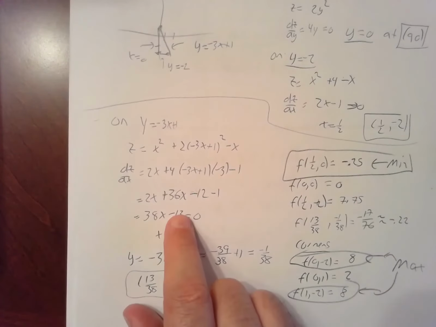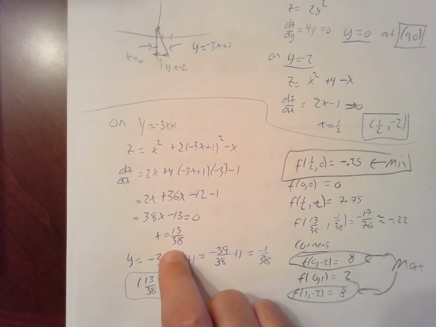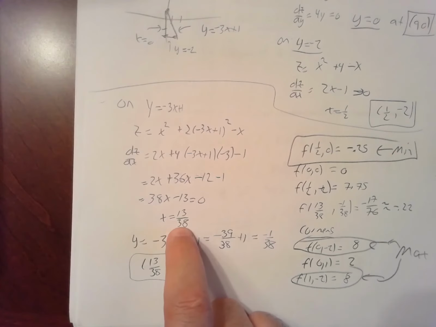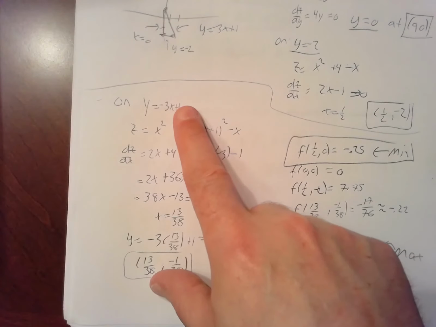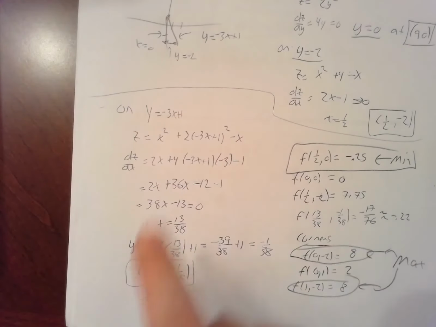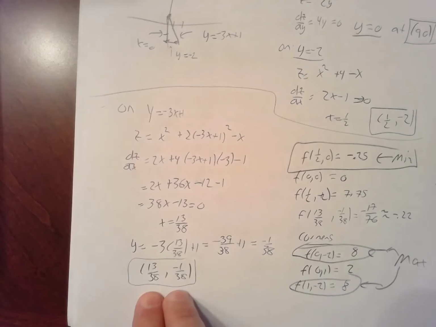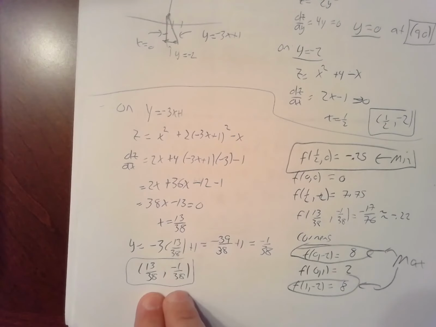I got to clean this up, take the derivative, set it equal to 0, and I get this weird funky x value. I need to find that y along this line, so I just plug that x back in here and find the y, and I get this point. That's another point I have to check.